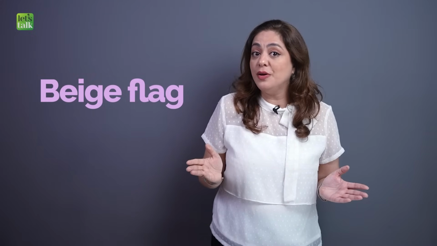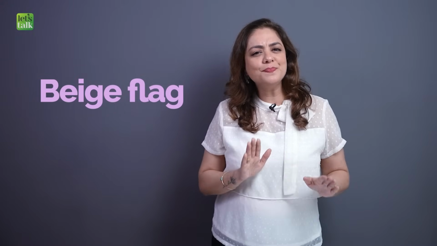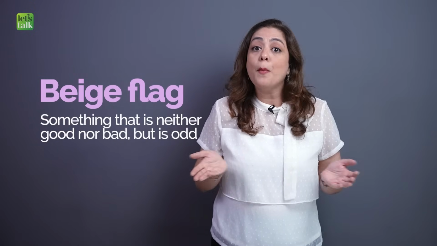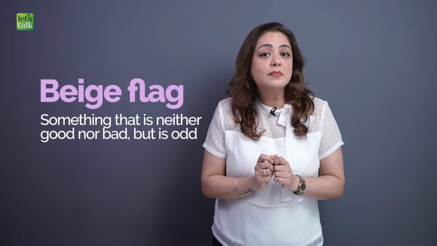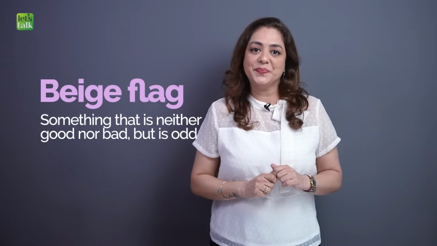Now, let's explore a unique term next, which is beige flag. Beige flag. I'm sure you must have heard about red and green flag, right? Well, the beige flag also has a similar connotation, where it is used to indicate something that is neither good or bad, but is odd. That's a habit that is important to label something as beige flag.